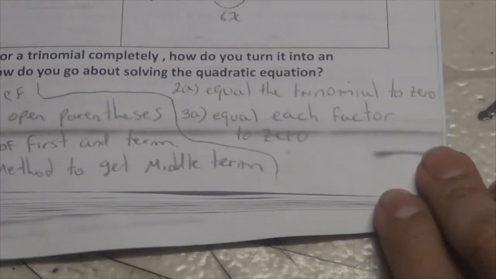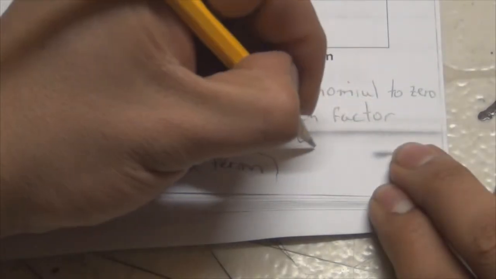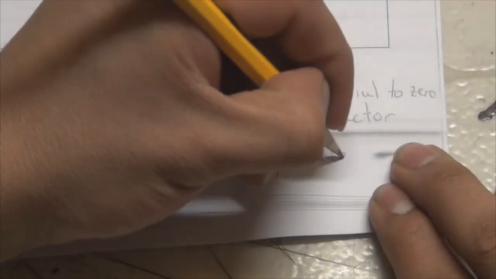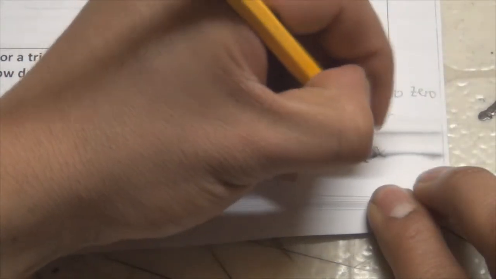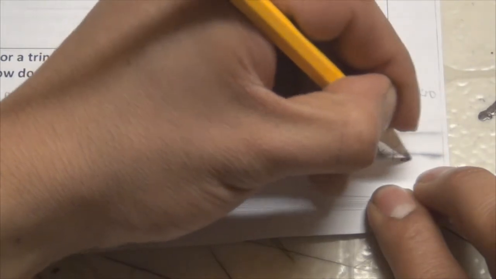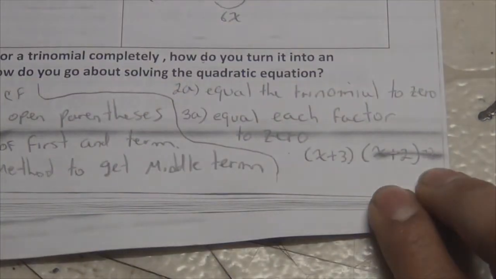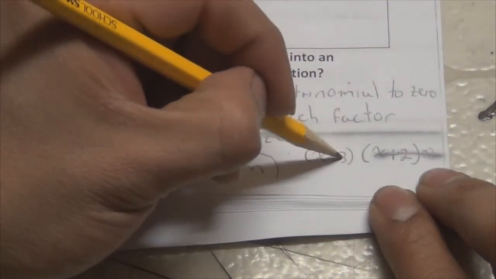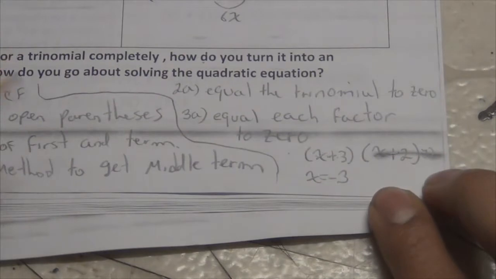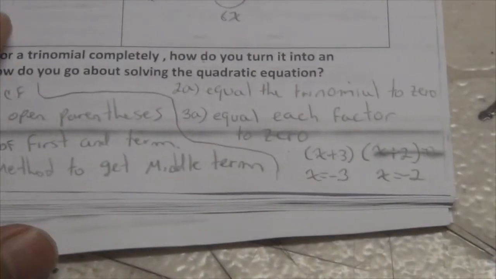I'm gonna give an example. If your factors are x plus 3 and x plus 2, then you set each equal to 0. So x plus 3 equals 0. What number plus 3 is 0? X becomes negative 3. X plus 2 equals 0. What number plus 2 is 0? Negative 2. And that's how you do it. All right?